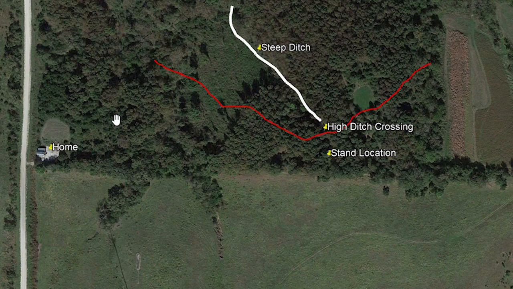So that steep ditch really funnels deer either high or low. And this is the high ditch crossing. You can see the low ditch crossing is in the center of the timber. And I don't have a stand there because it's too intrusive, bumping way too many deer to get into there. So on this high ditch crossing, I can hunt the stand location with a north wind.